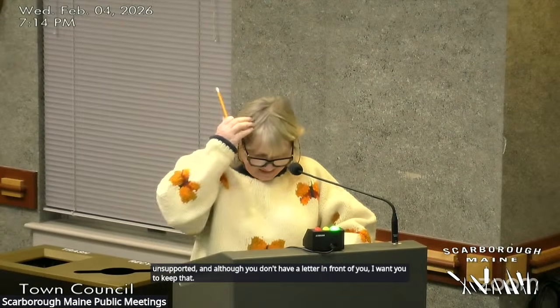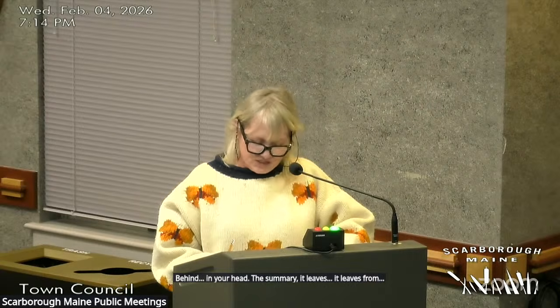And it's not scientific for a number of different reasons. And the claims of non-compliance with the beach management agreement are unsupported. And although you don't have a letter in front of you, I want you to keep that in the back of your head. The summary leaps from observation to violation to ordinance failure.